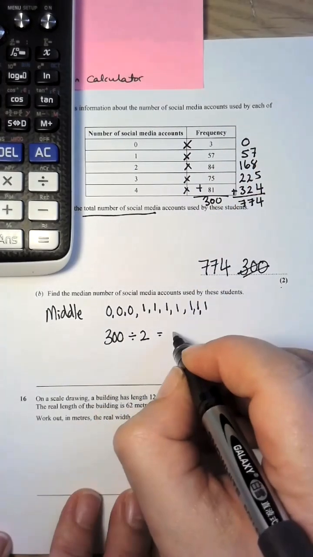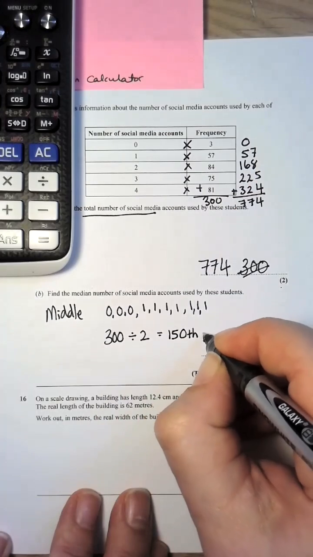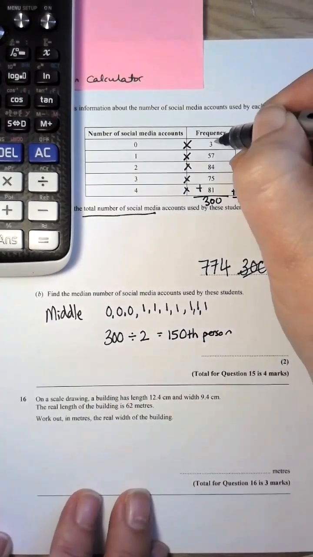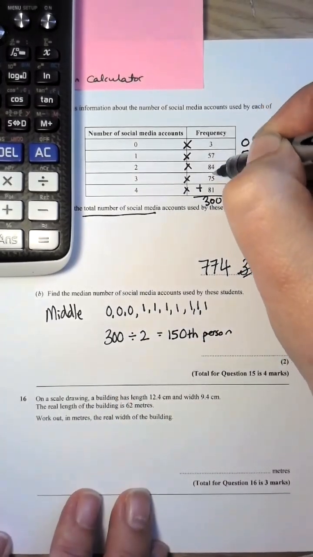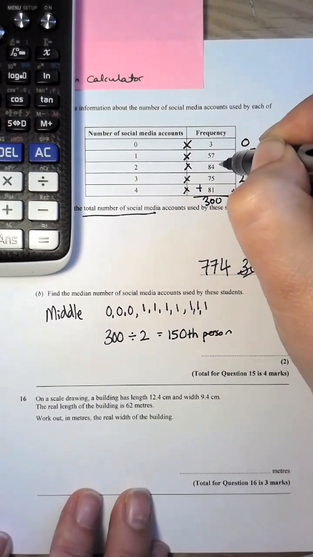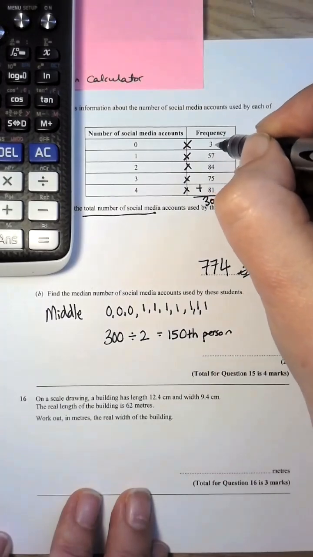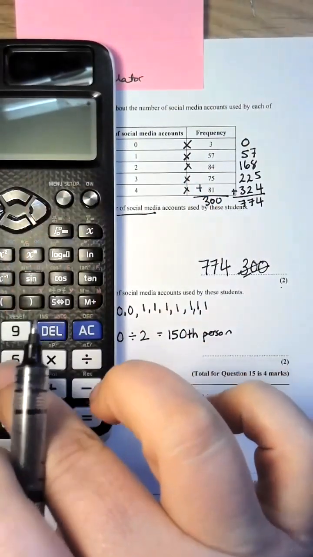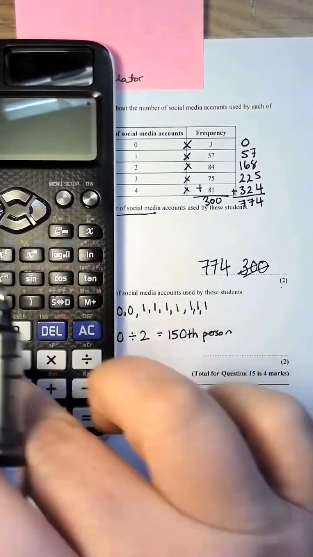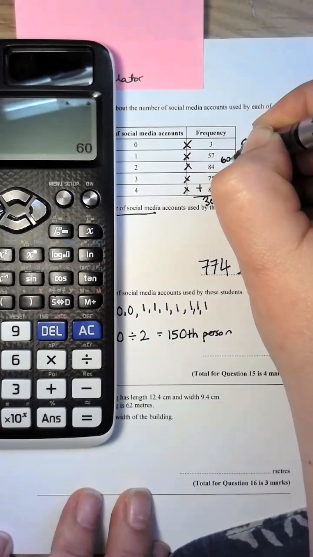300 divided by 2 is 150. This is the 150th person. How do we get to the 150th person? Well, we can go this way, or we can go this way. To find out which class we have the 150th person in, I'm going to go from this way. I'm going to say 3 plus 57. Oh, that was multiply. 3 add 57 is 60. So going here, this is my 60th piece of data.